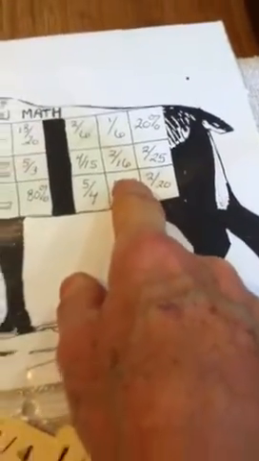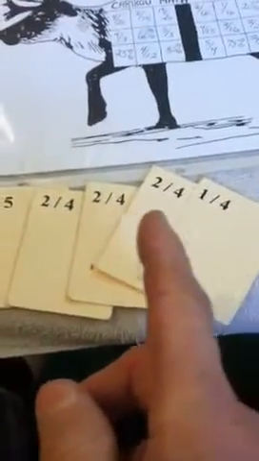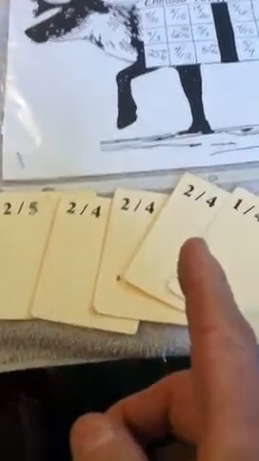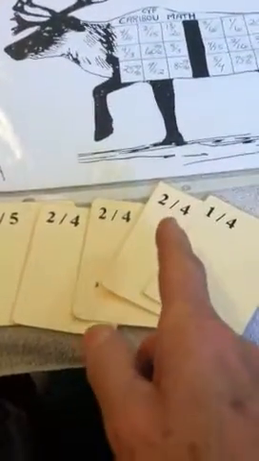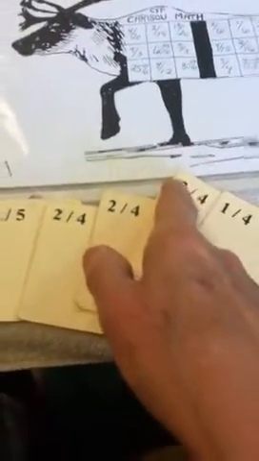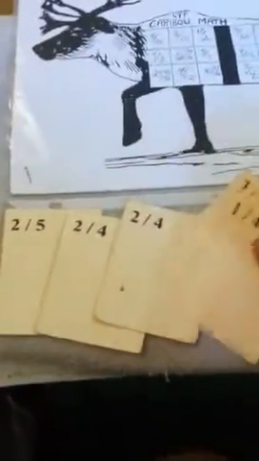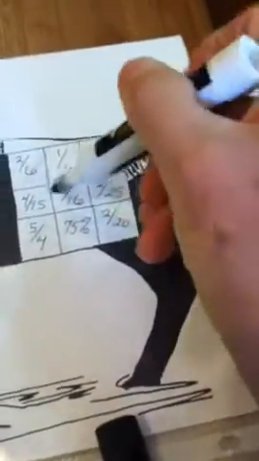2/16 is the same as 1 over 8. So if we have a 2 and a 4 for the bottom, we don't have the 2, but 2 over 16 is a possibility. So here we have a 2 over 4 and a 1 over 4. And if we multiply those across the top, 2 times 1 is 2, 4 times 4 is 16. That makes the 2 over 16. So we'll go ahead and mark that 2 over 16.